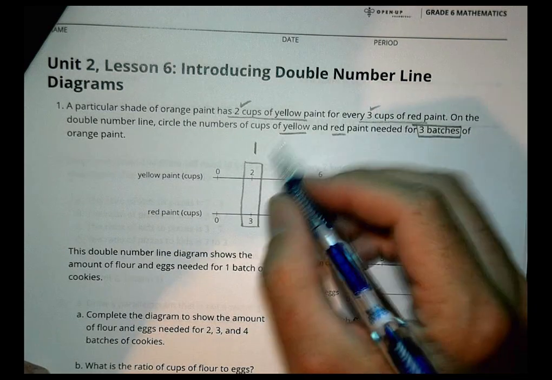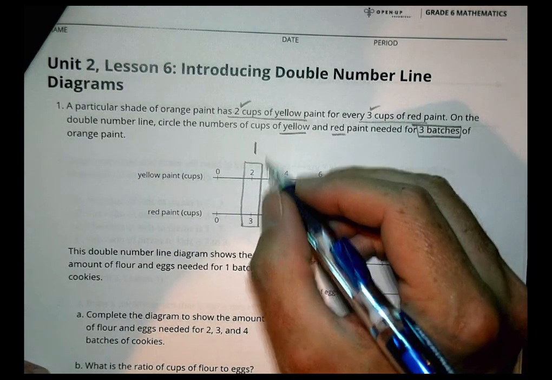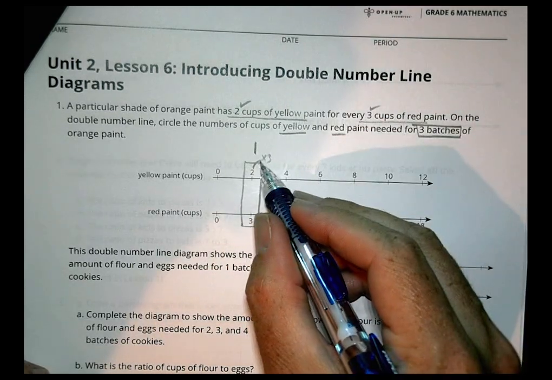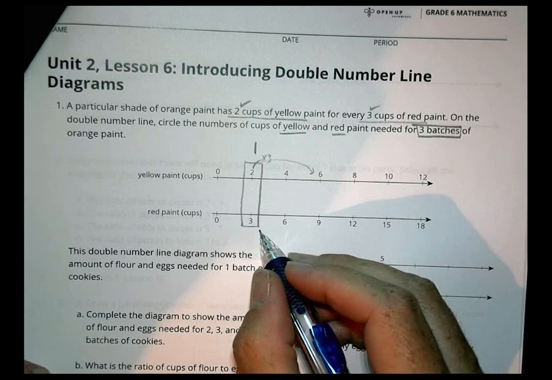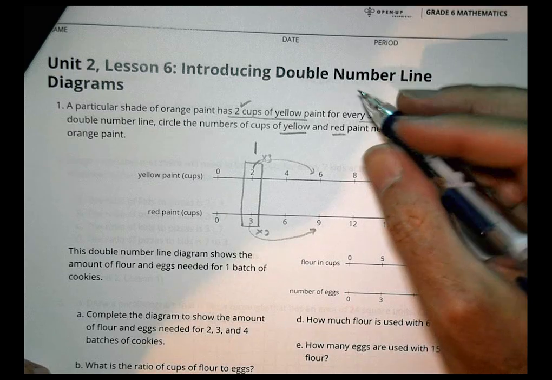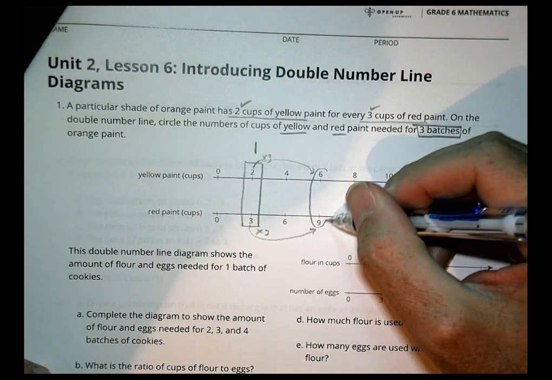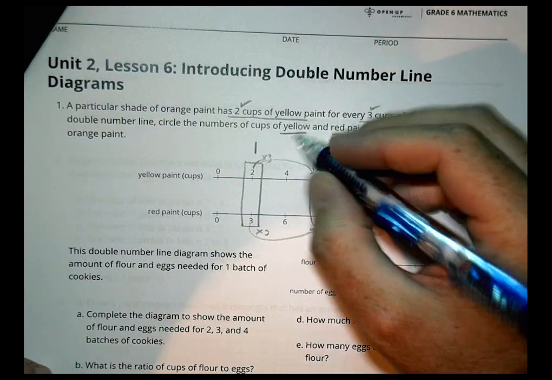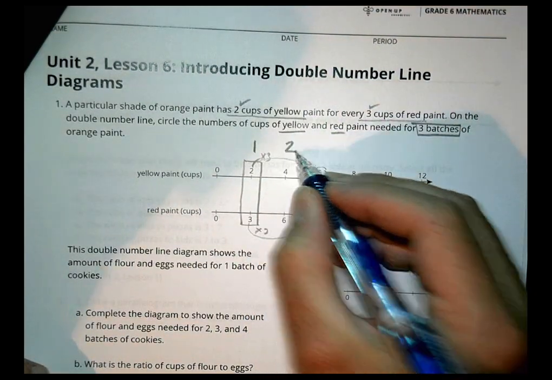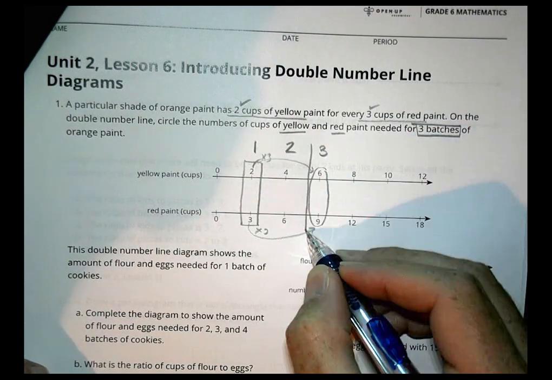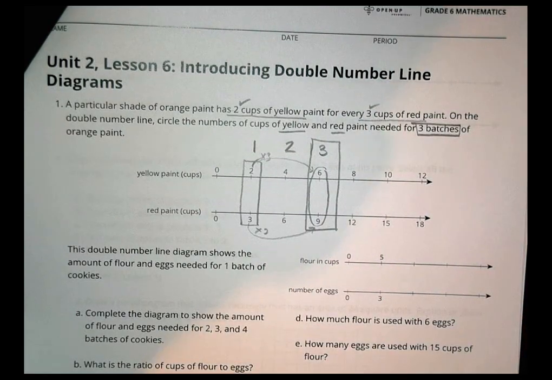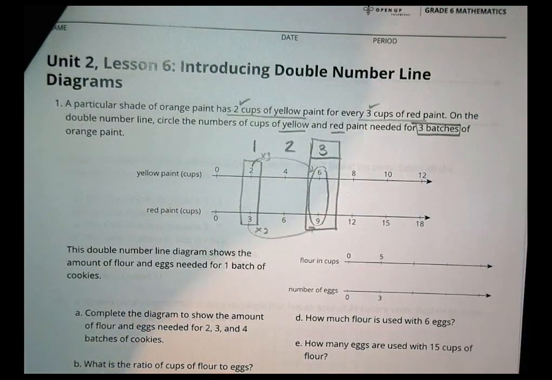So think of it this way. I'm going to take my 2 and I'm going to multiply it by what? By 3. So 2 times 3 is 6. And I multiply this 3 times 3 becomes 9. So how much would I need for 3 batches? Well, it's right here. 6 yellow and 9 red. So essentially, looking from the visual of the double number line diagram, we have 1 batch, 2 batches, and 3 batches right there. It's really nice to look at that double number line, and you can see where it lines up. There's my 3 batches right there.